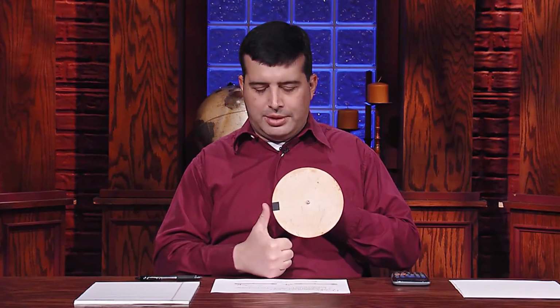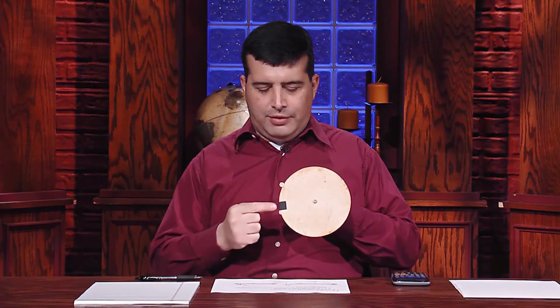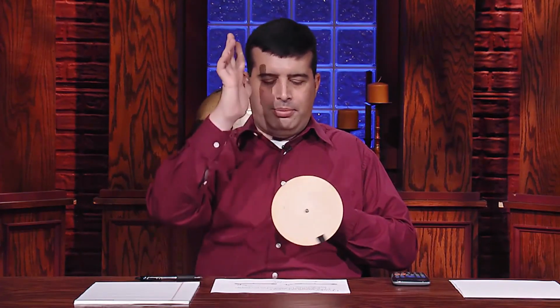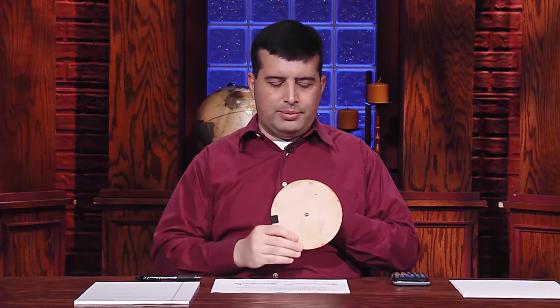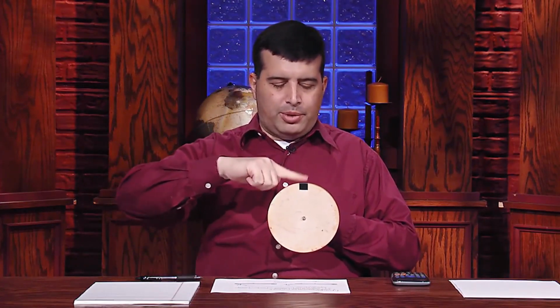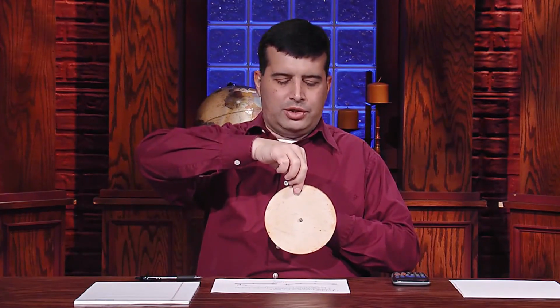My best thing that I can do is, if I'm going to apply a force at this point, then I want to apply it perpendicular to the line to the pivot. So that would be up in this case. However, if I were to apply my force right here, then I would have to be perpendicular to the line from here to the pivot, meaning straight up now is zero torque.